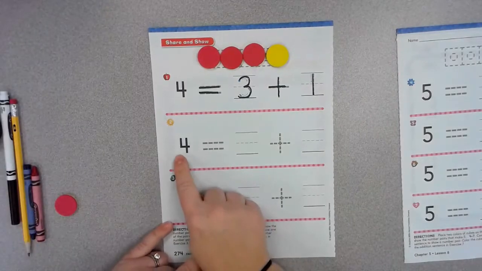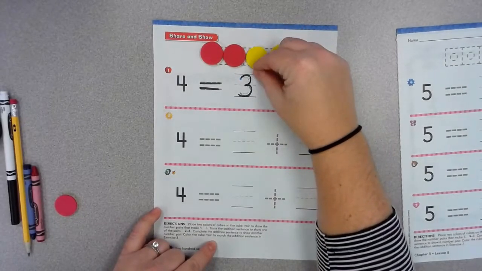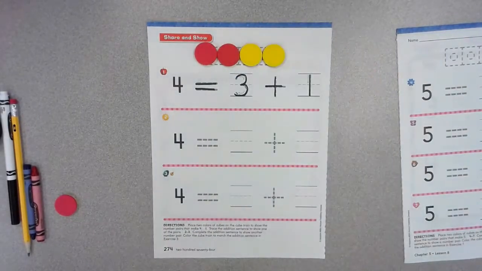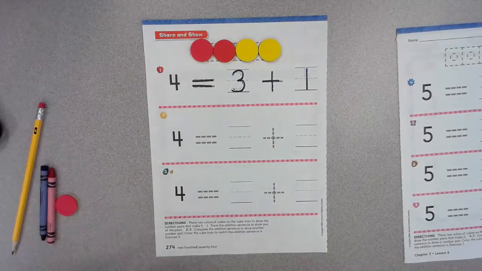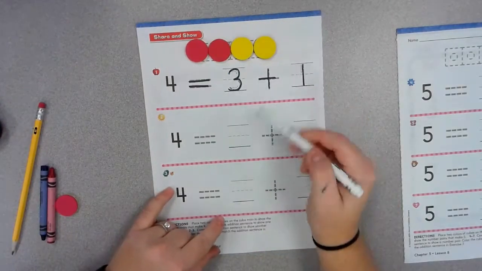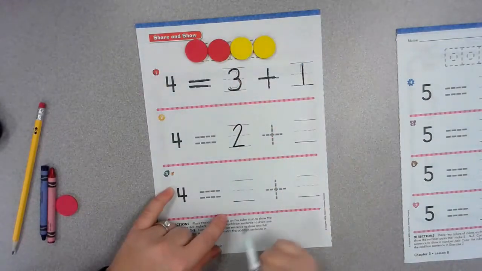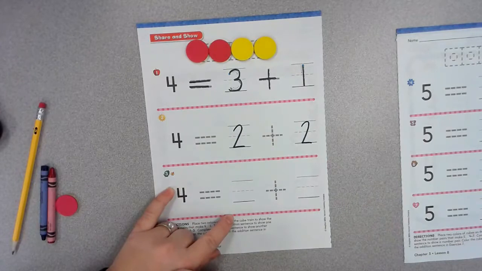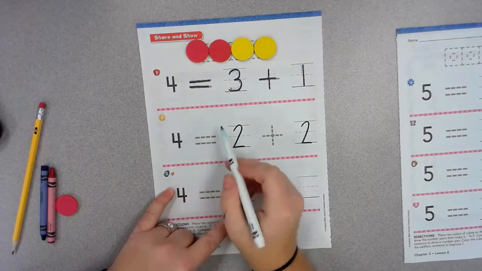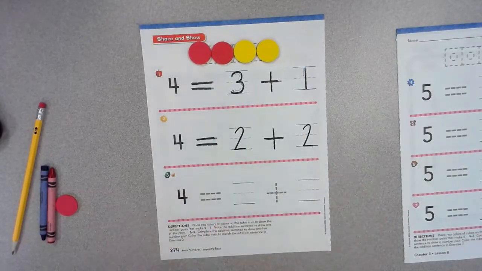Now we're going to figure out another way to make 4. So just flip this 1 counter to yellow. Now we're going to write what numbers are there. So how many reds did we have? How many yellows did we have? And that still equals 4. So 4 is equal to 2 plus 2.